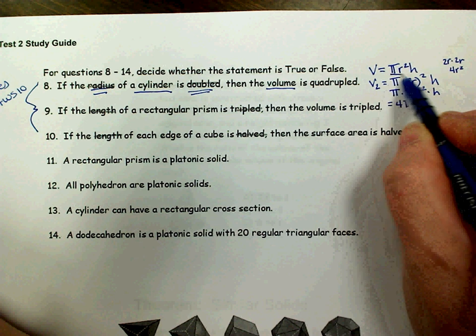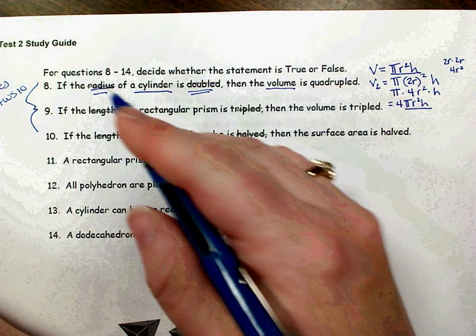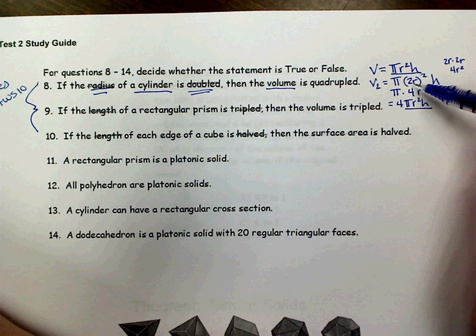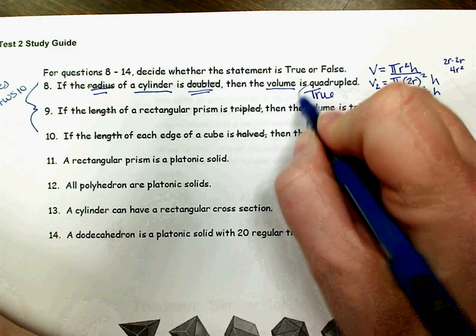So I can see my original volume of pi r squared h was quadrupled. So this statement is true. When I doubled the radius, my volume quadrupled. So number 8 is true.